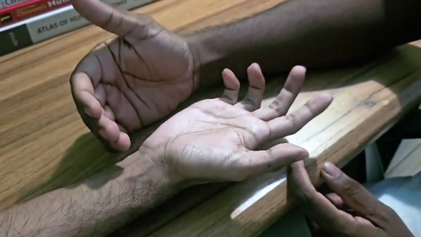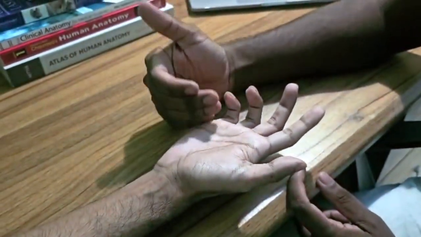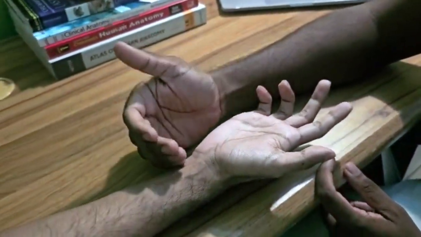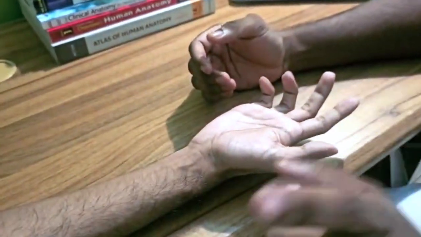Okay, so the patient has the ulnar nerve cut near the wrist. Because of that, all the hand muscles that the ulnar nerve supplies beyond this point are not supplied, whereas the muscles supplied before the cut are still supplied. So that's an important point to remember first.